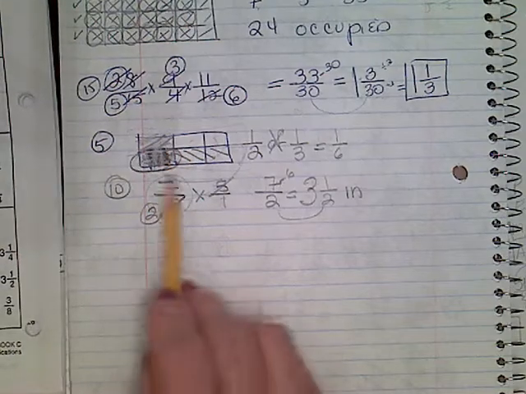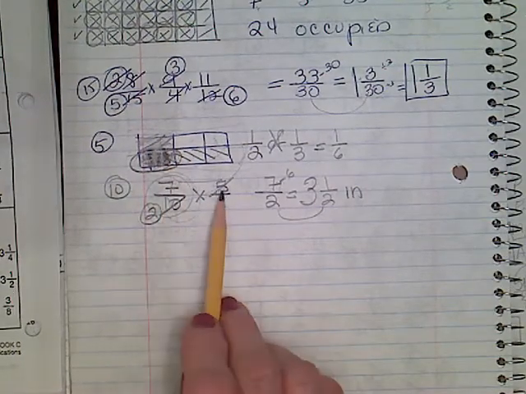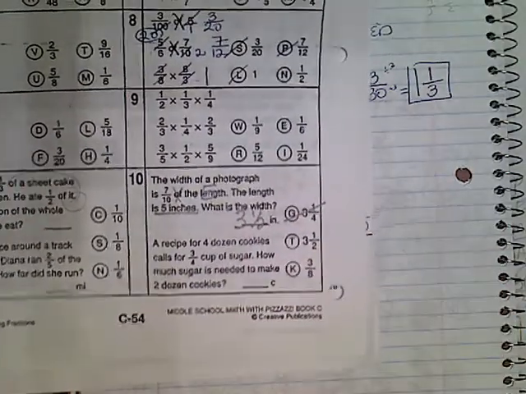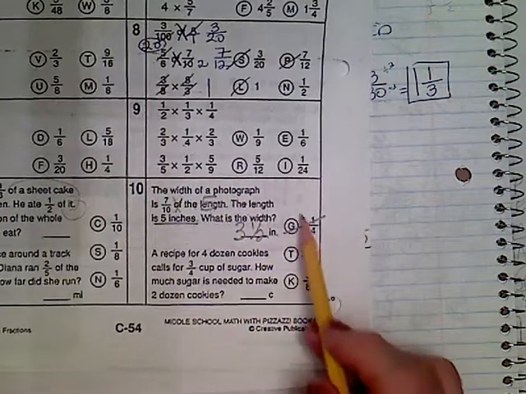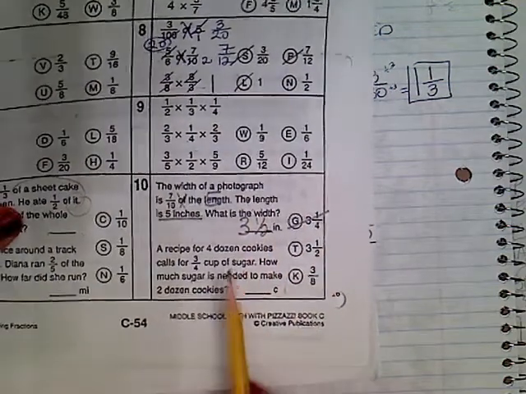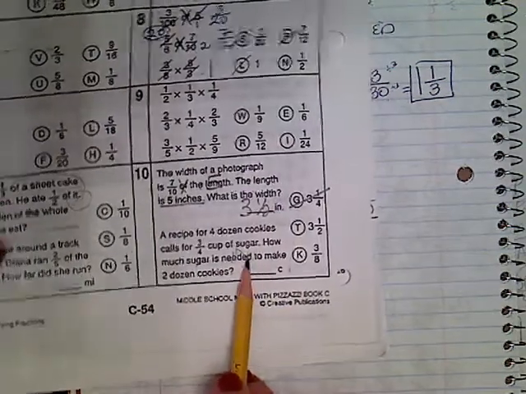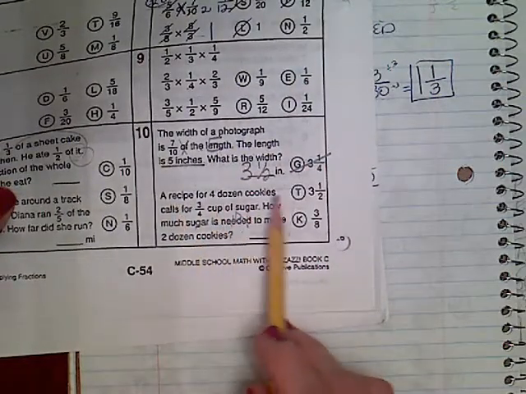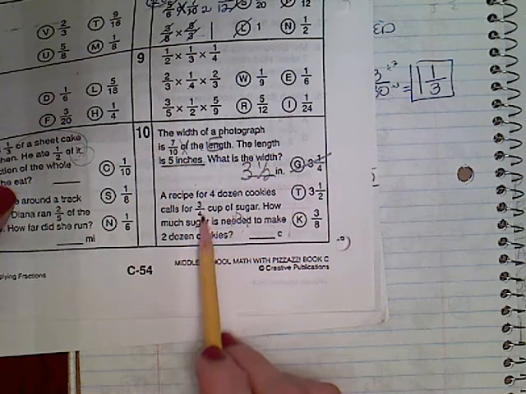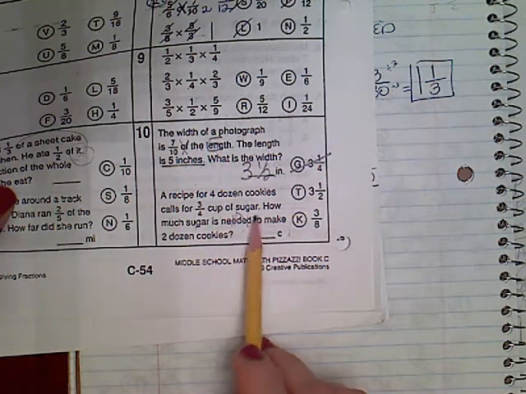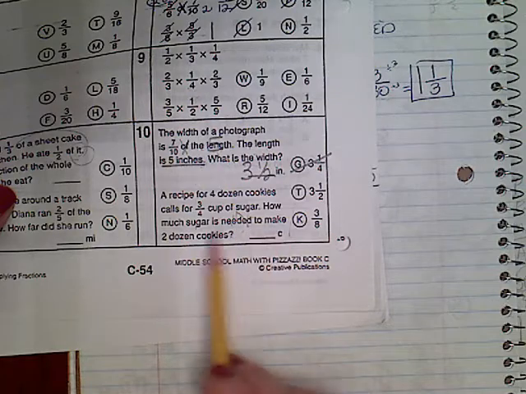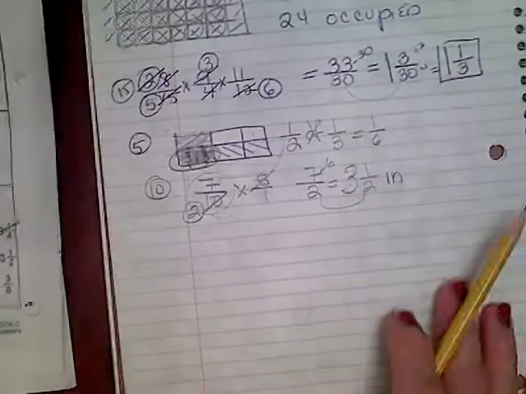And so that should make sense. Again, this was less than 1, so our width is less than the 5. So that's going to be 3 1/2. And that is this one. So this has 3 choices. You're going to use 2 of them, but we have to do this one because this one's a little bit harder. So this one says, a recipe for 4 dozen cookies calls for 3/4 cup of sugar. How much sugar is needed for 2 dozen cookies? Well, let me write that down.